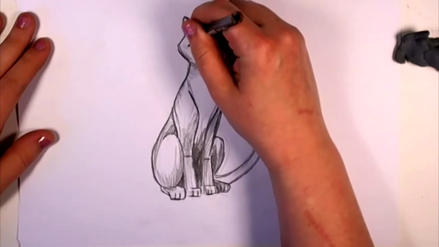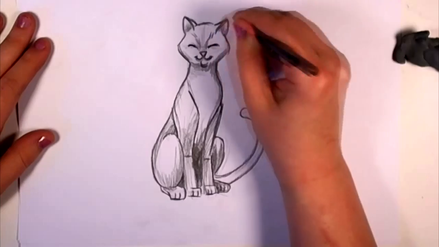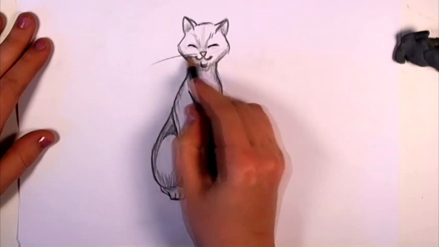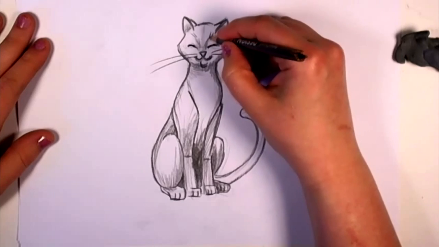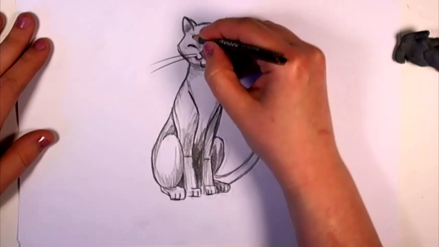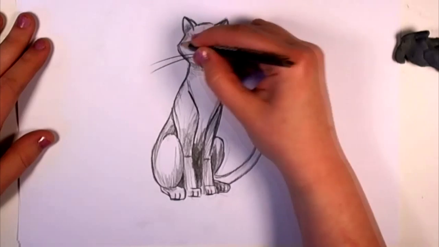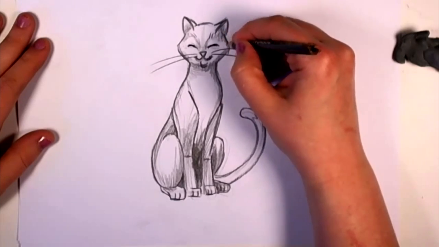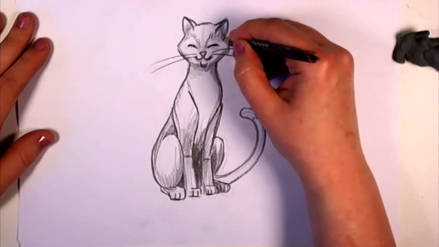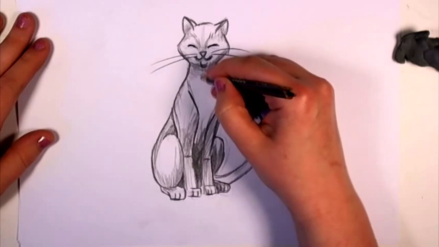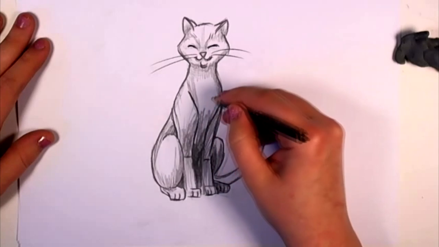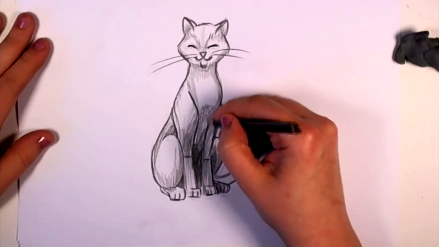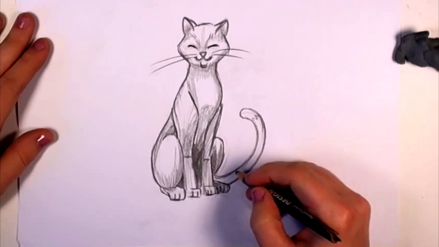And I realize I don't have any whiskers on my cat yet, so I put in a couple of whiskers on the eyebrows of the kitty cat, as well as the whiskers on the front of the face. And this prompts me now to want to put some more shadows and form to the cat's face. And putting a little more shading on the upper torso and the tail.